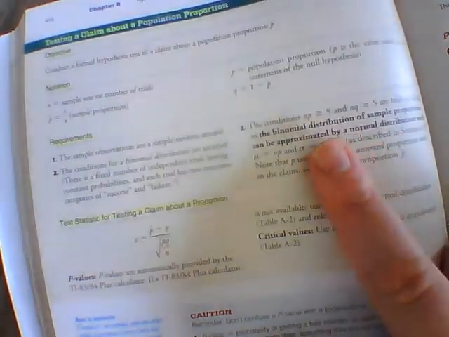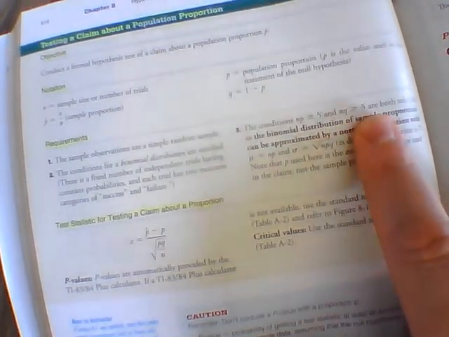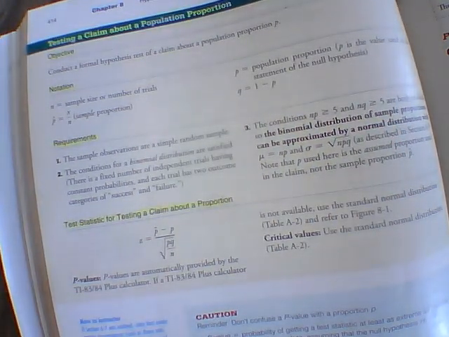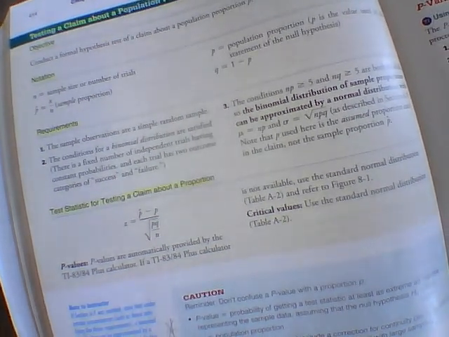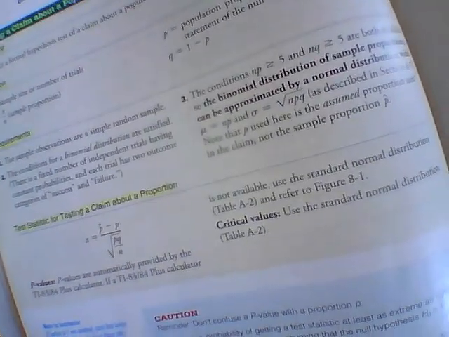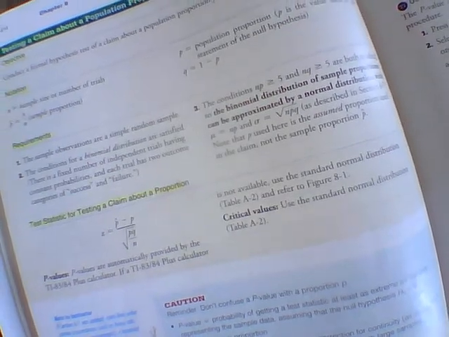And also remember that we have n times p is greater than or equal to 5, and n times q is greater than or equal to 5 for the population we're referencing. The binomial distribution of sample proportions can be approximated by the normal distribution, once again, where mu equals np, so that could also be a descriptor in here.